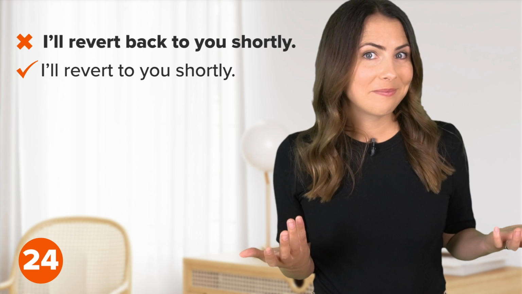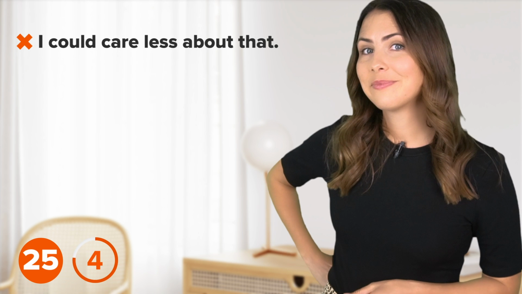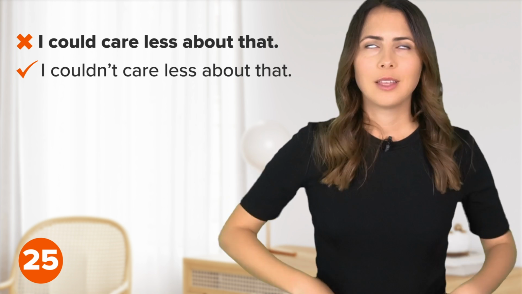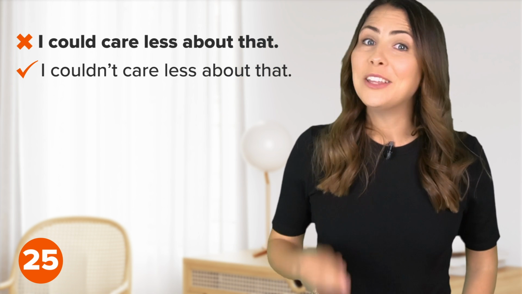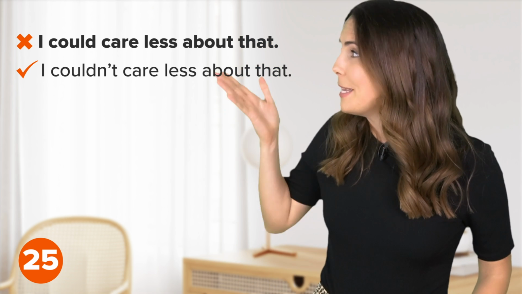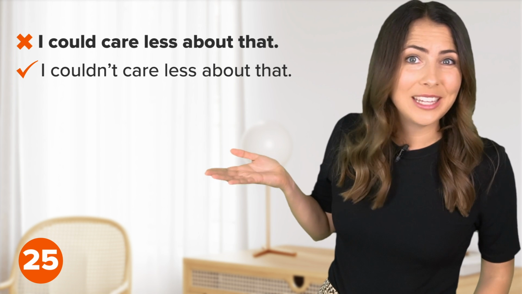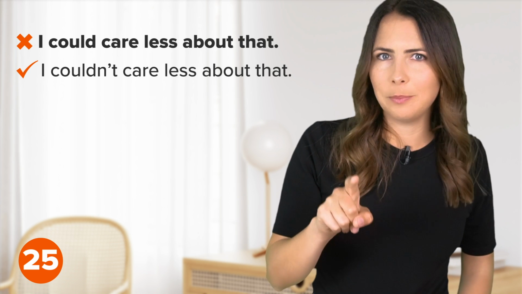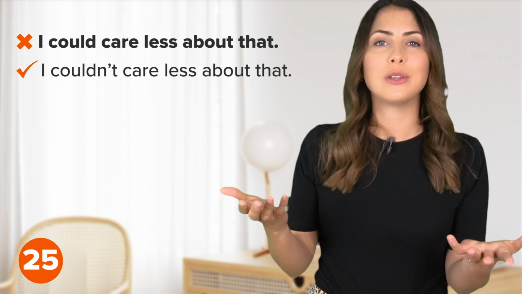We don't need it. I could care less about that. I couldn't care less about that. Oh, I don't know. It's all semantics, isn't it? You will hear native speakers using both of these phrases. So much that actually both of them are in the dictionary now. But let's take a quick look because it's a really useful expression to learn and to use. You can use it all the time.